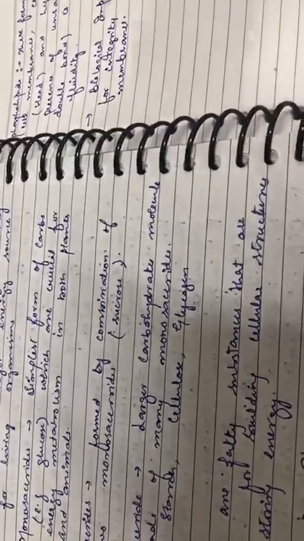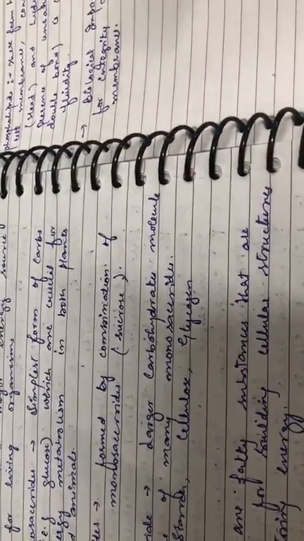So these points tell us about the functional and structural molecules in carbohydrates and in lipids.